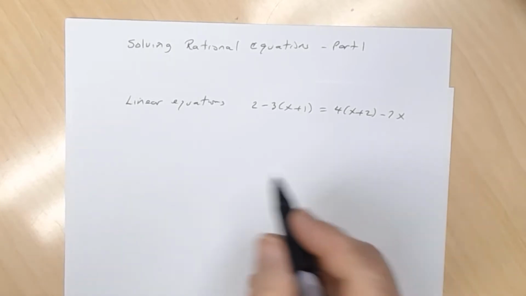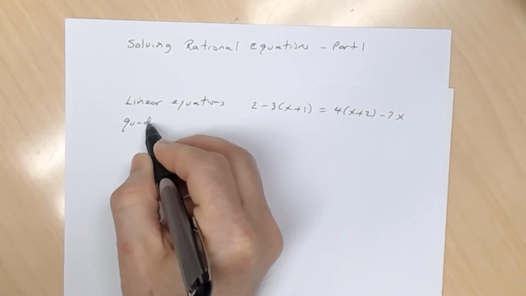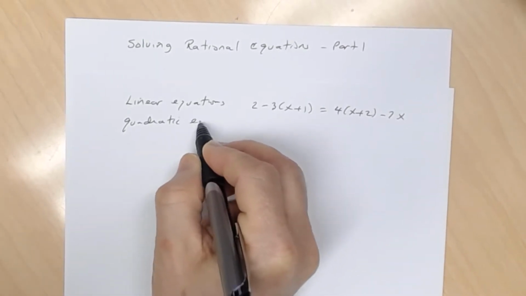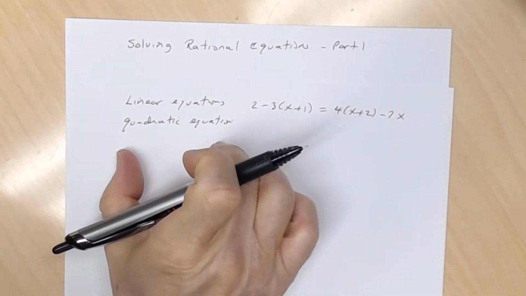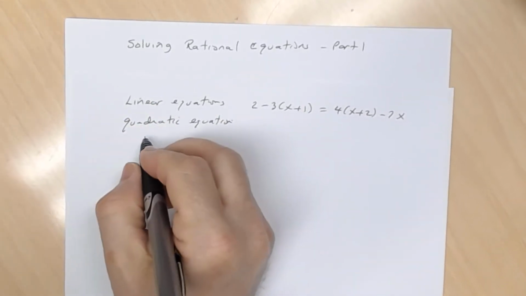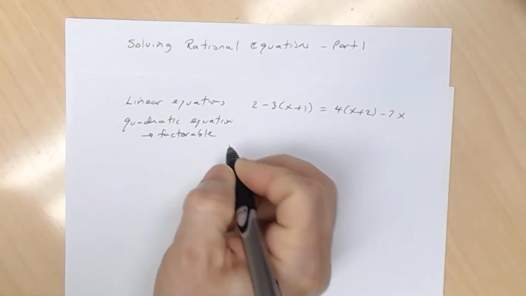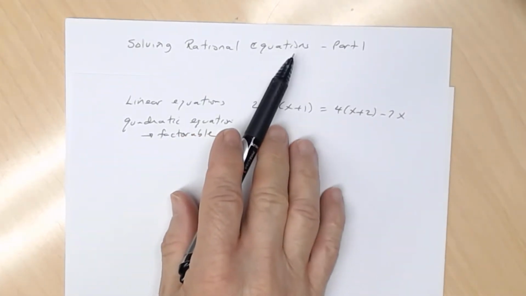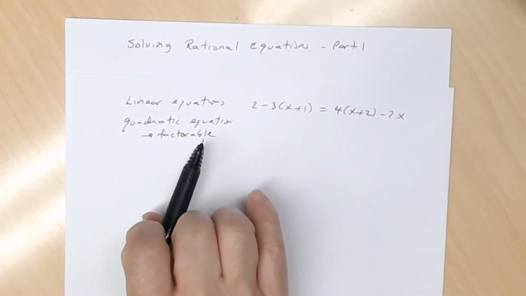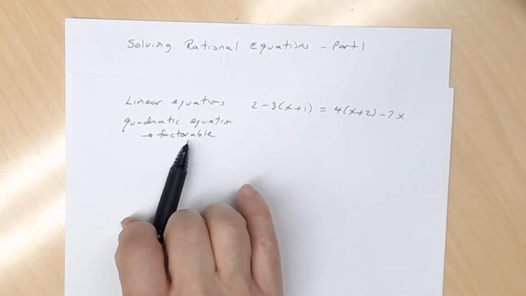You've also learned how to solve a quadratic equation, and the ones that you've solved at this point were quadratic equations that were factorable. When we solve some of these rational equations, you're going to see that at some point you're going to end up with a quadratic equation, and these quadratic equations will be factorable.